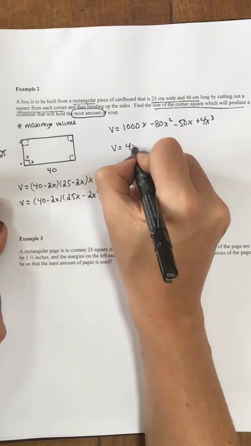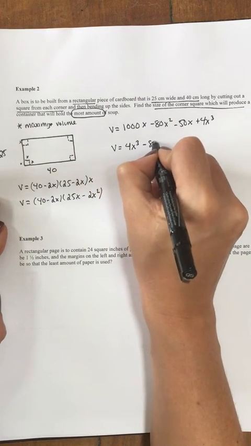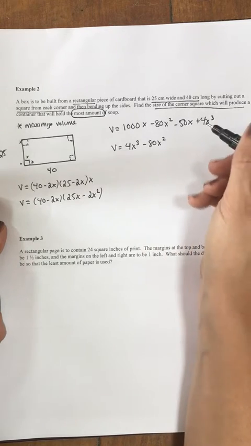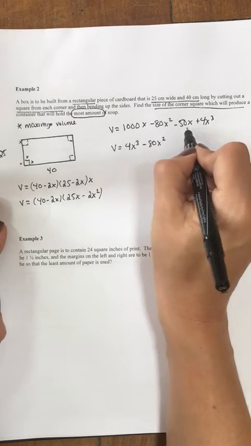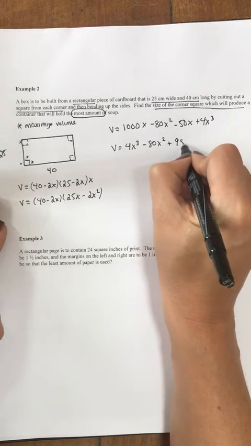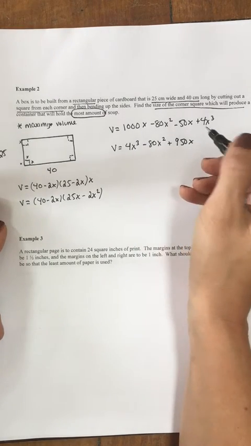So I just like it in standard form. It just makes me happy. I guess you don't really need to do that. But we do have these like terms. Maybe it is a good idea. And that'll give us plus 950x.